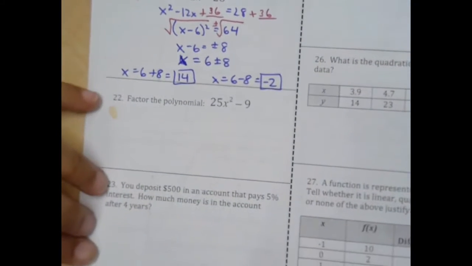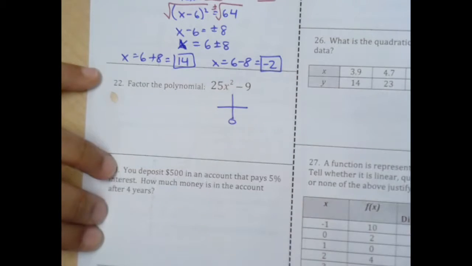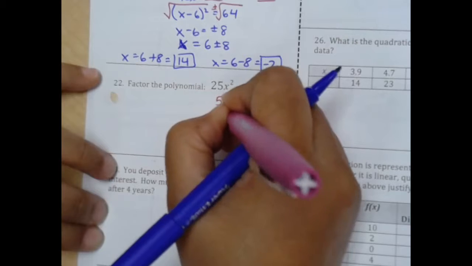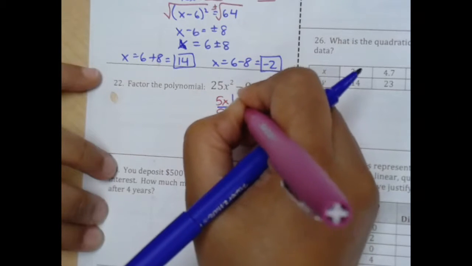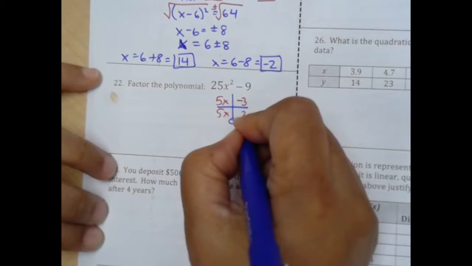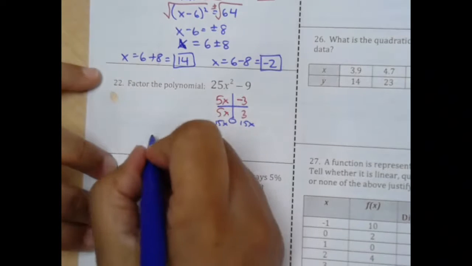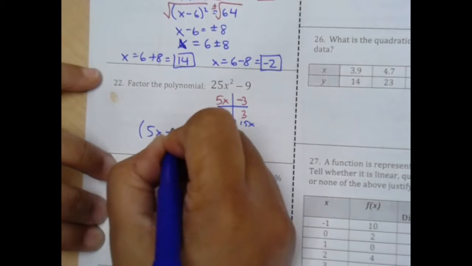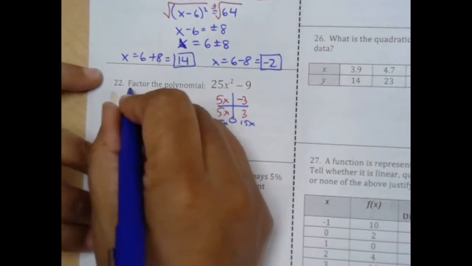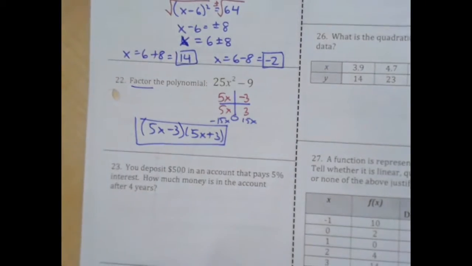Okay, factor the polynomial. When you think of factoring, you could do straight the t-chart, or you can do the difference of squares. Two things that multiply to get 25x squared is 5x times 5x. Two things that multiply to get negative 9 is negative 3 and 3. And then this multiplies over here to 15x, multiplied here negative 15x, and that does add to 0. So you have 5x minus 3 and 5x plus 3. This just says factor, so you don't make it equal 0. And it doesn't matter which order you write these in.